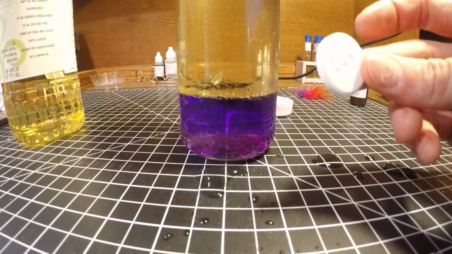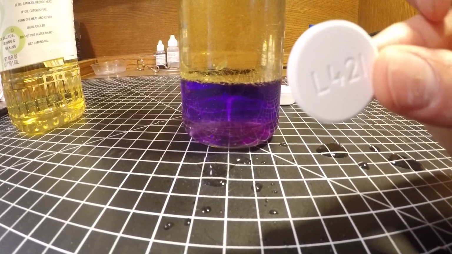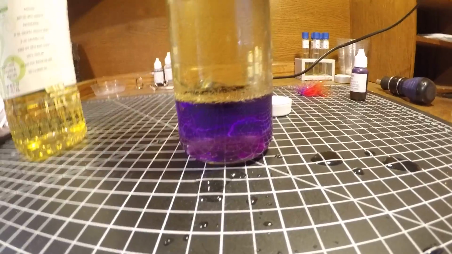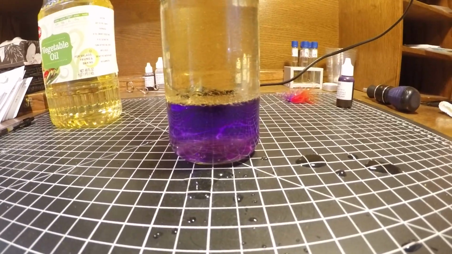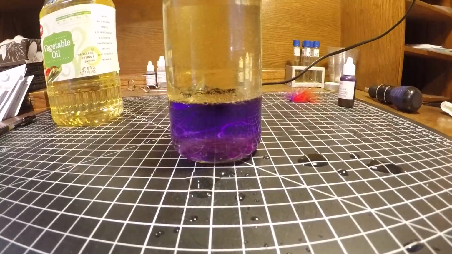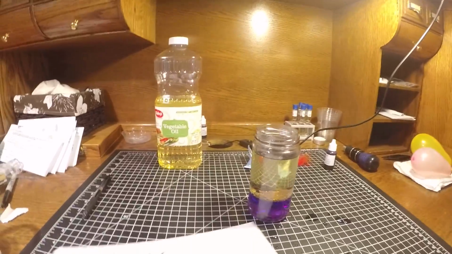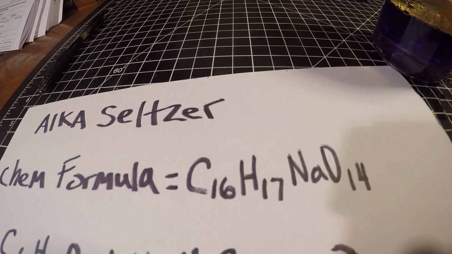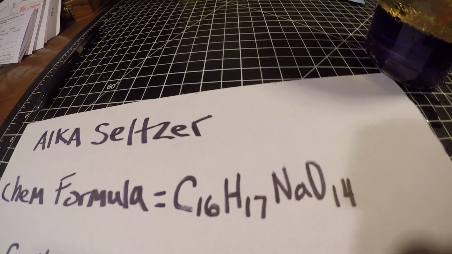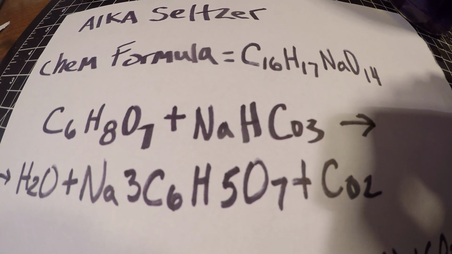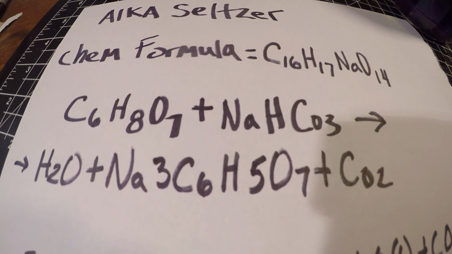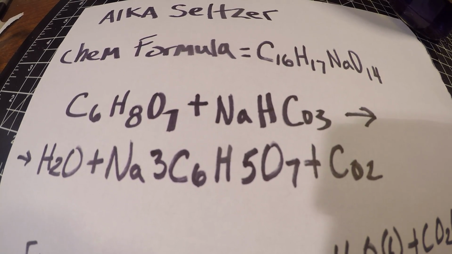So here is your Alka Seltzer. I did a brief little write-up on what we're looking at chemically. I looked it up, and the chemical formula, as you can see, for Alka Seltzer is right there. And the reaction that we're going to be looking at is that right there.